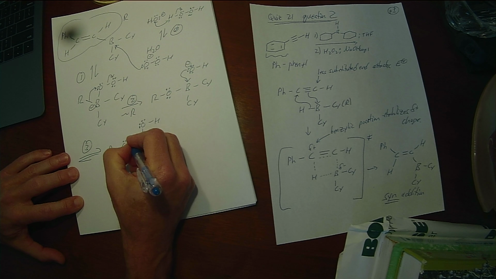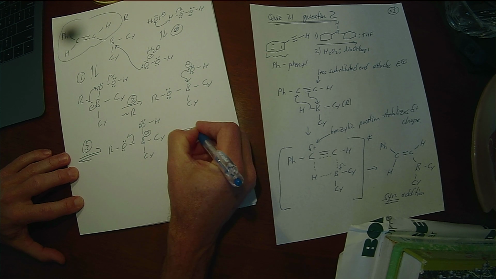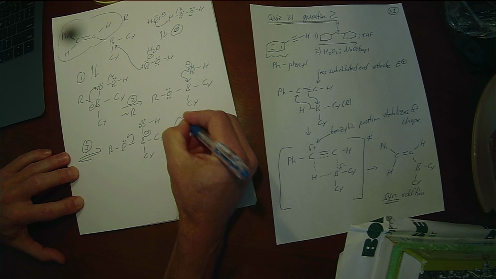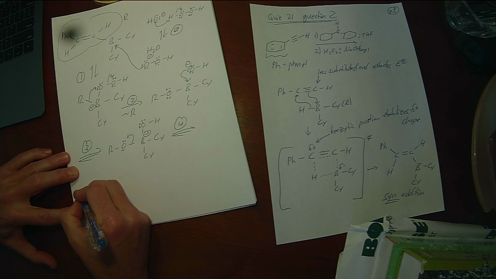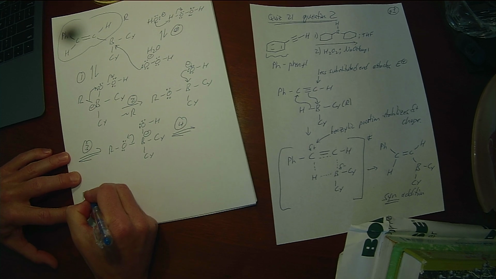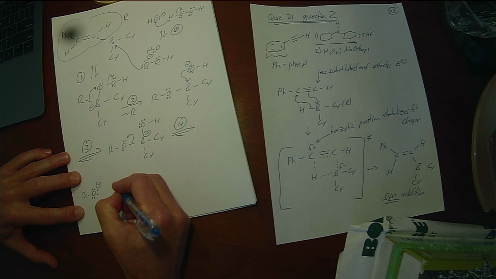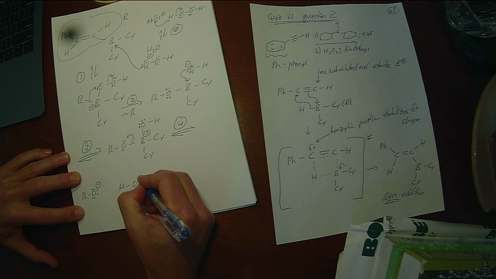That's not that favorable. Instead of the hydroxide falling off, we'll kick off the alkoxide instead. So we've got the RO minus, and then we've got this HO boron.